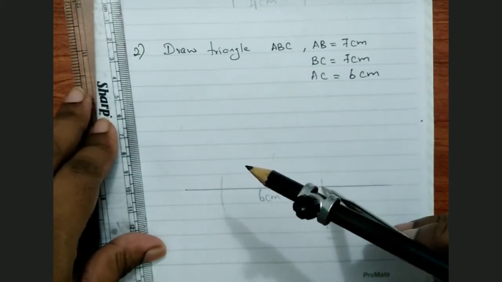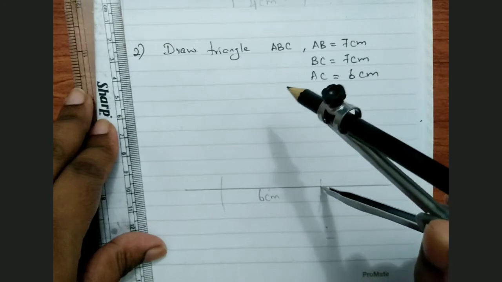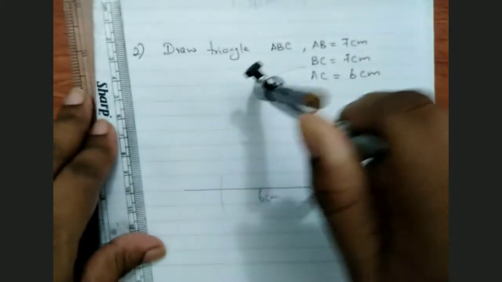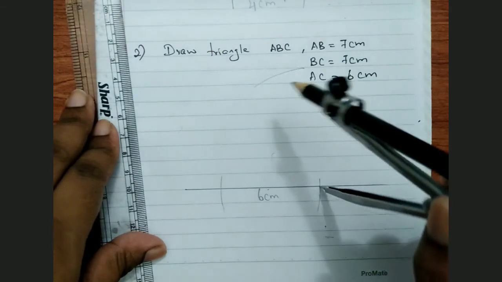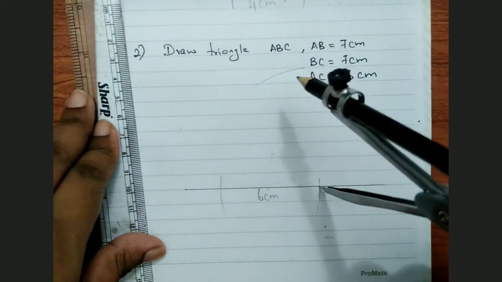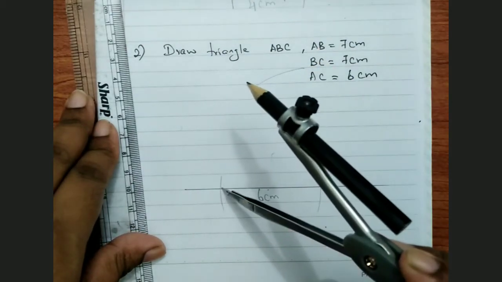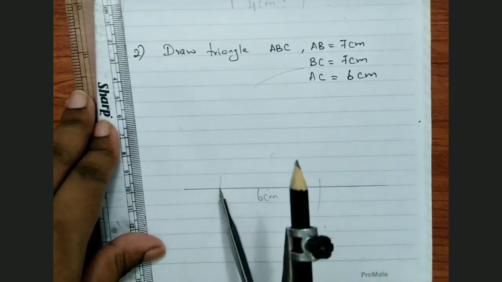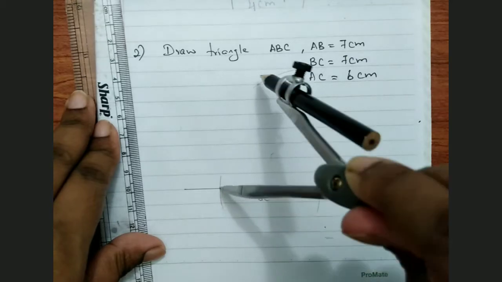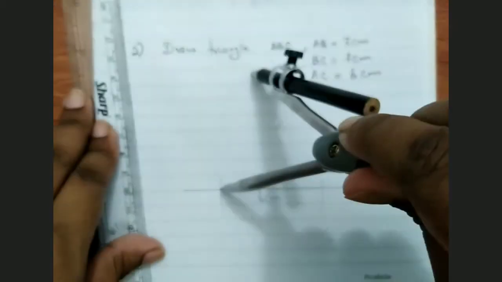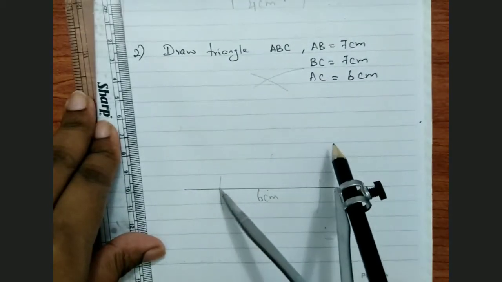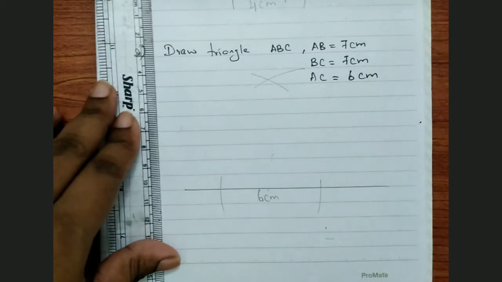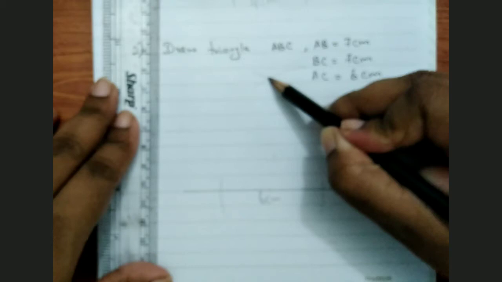We have to keep the compass on one point and make an arc like this. Since the other side is also 7 centimeters, with the same length measured, you have to keep it on the other point, the vertex point, and draw an arc on top of it. So the intersecting point of both the arcs is going to be your third point.